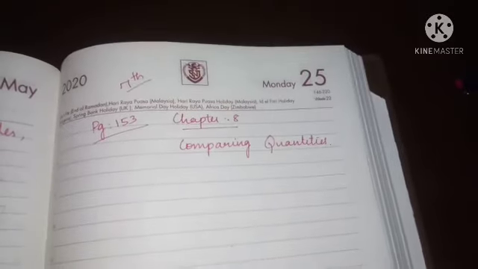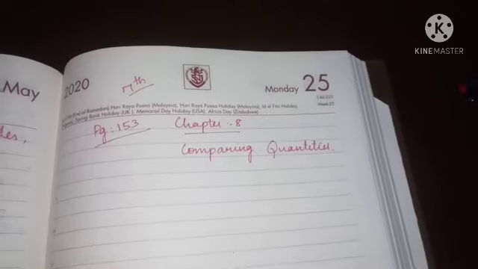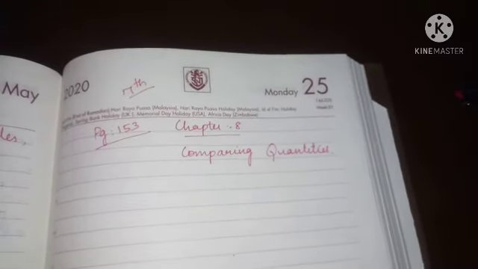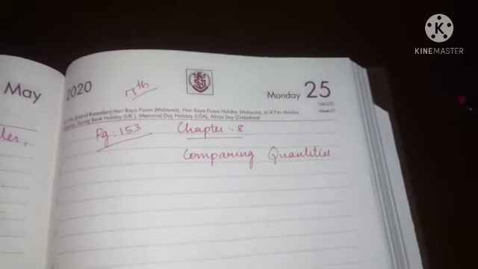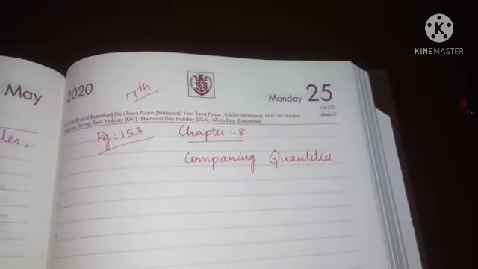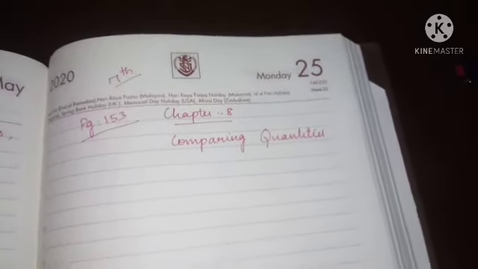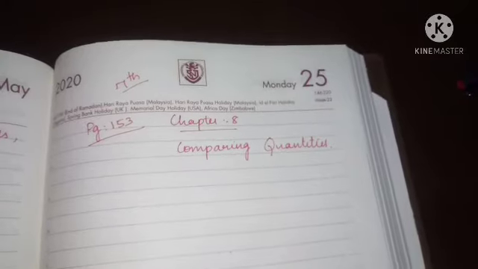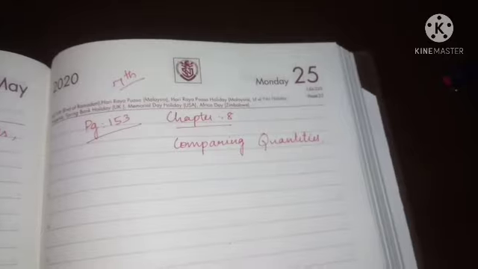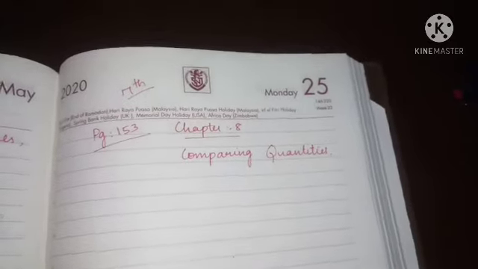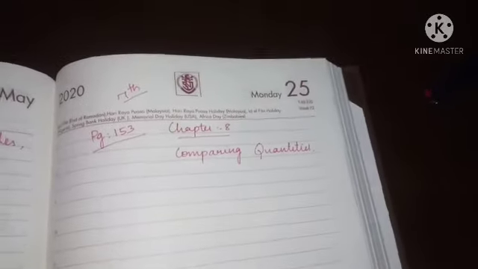So likewise, comparison is used in many places. We are using this comparison in many places, especially in our day-to-day life. So we should be very clear about comparison. When you are comparing two quantities, their units should be the same. What is the main thing in comparison, children? When you are comparing two quantities, their units must be the same.